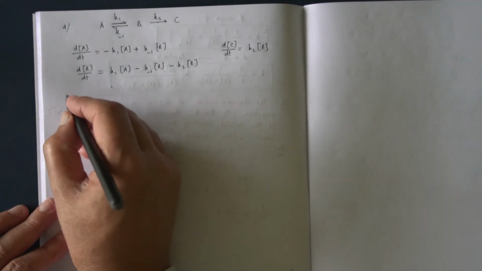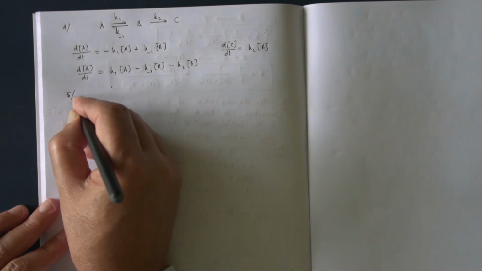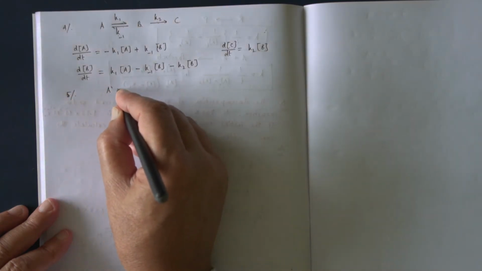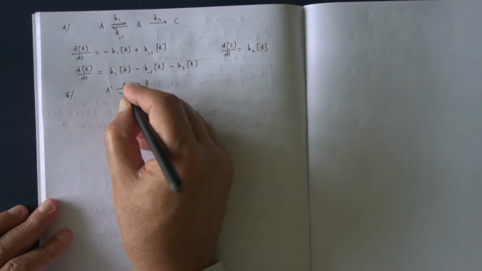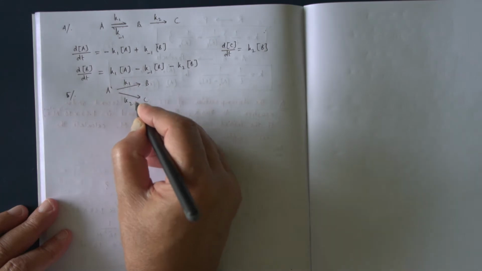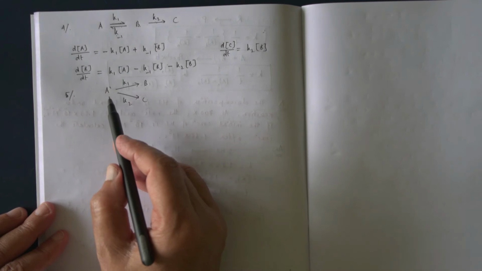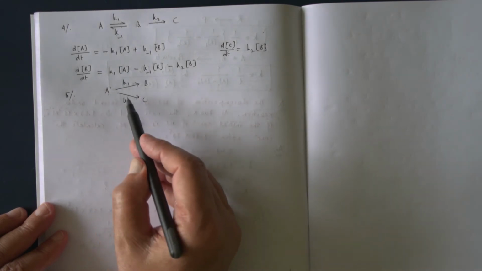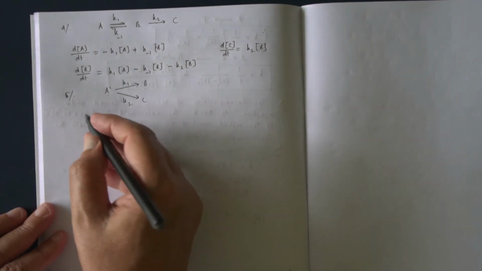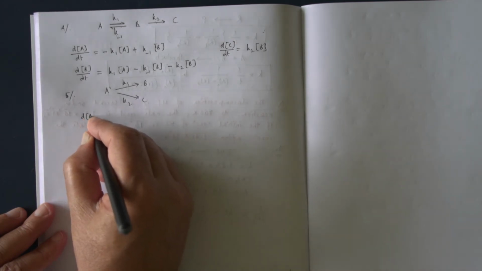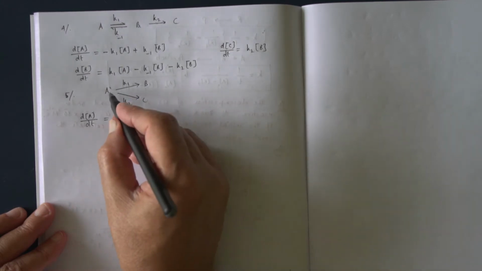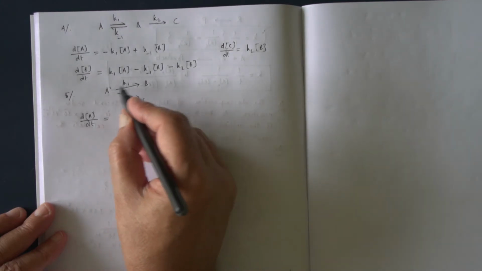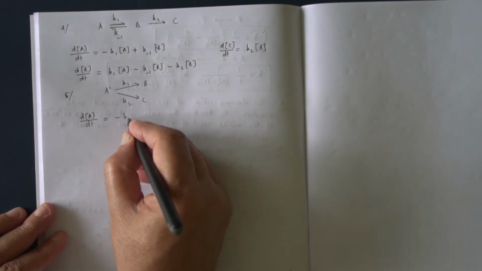Now let us see another reaction. A, B, C. This is K1. Rate constant is K2. Now once again, with A there are two reactions. So dA by dt will be equal to, A is the reactant, concentration decreases, so minus K1A.